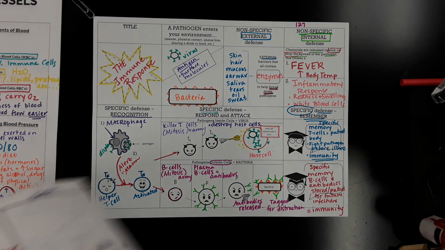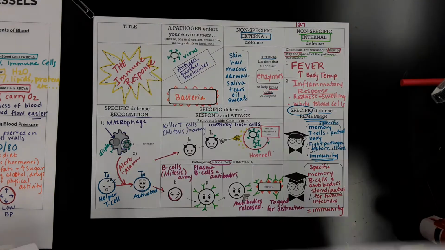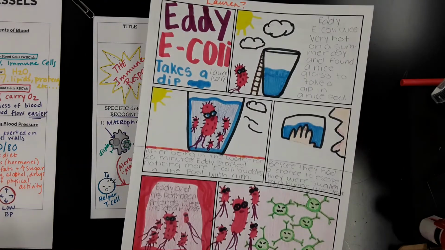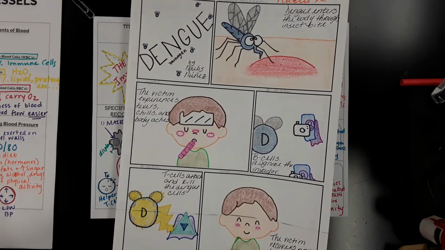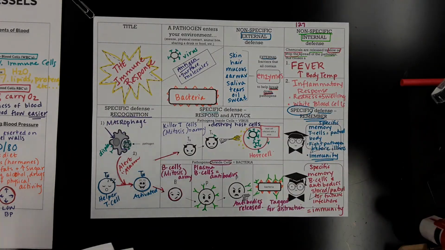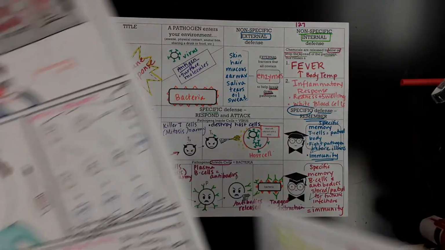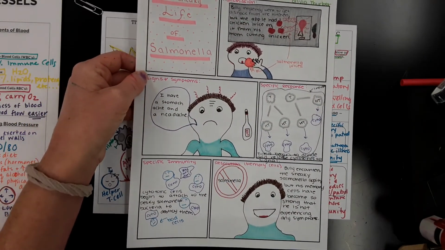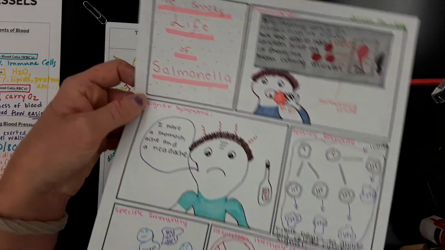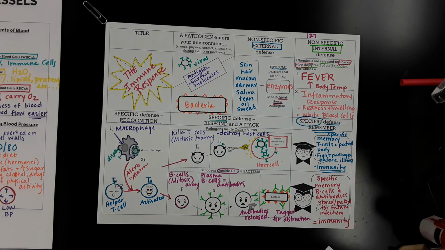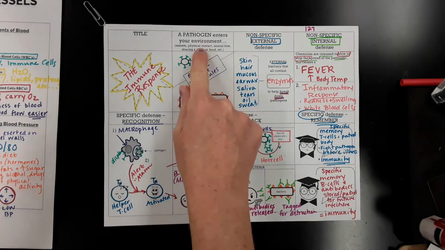Here they've got Congo fever, so they're showing what's happening. An E. coli infection, dengue fever, strep, so a strep throat infection. And here's another one with Salmonella. So you can see they showed what's happening with the cells and how the resolution is those memory cells.